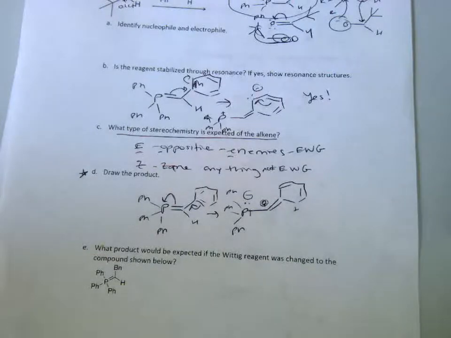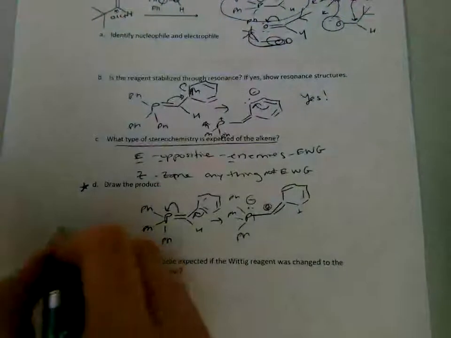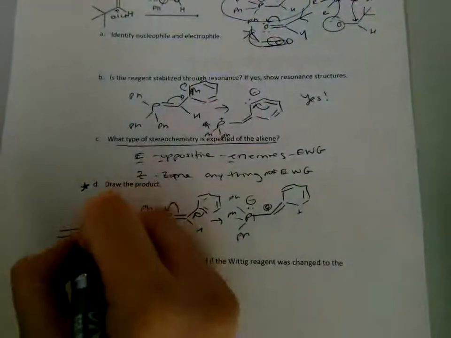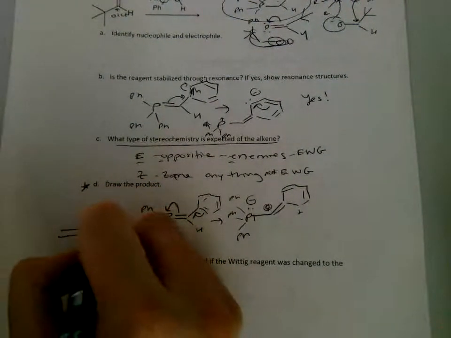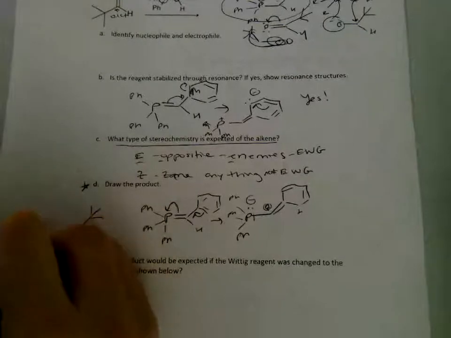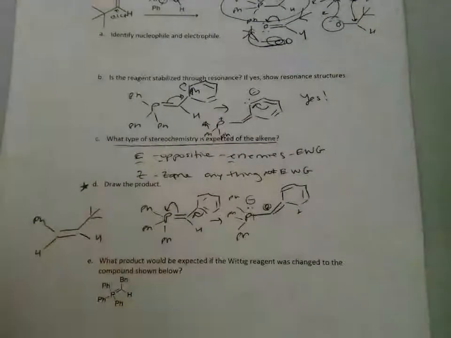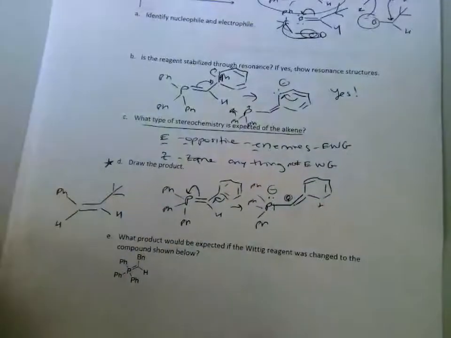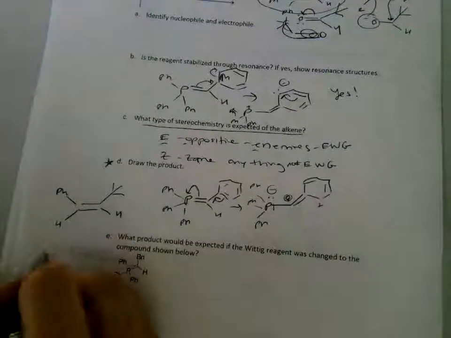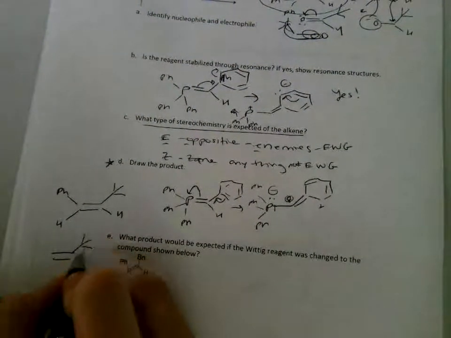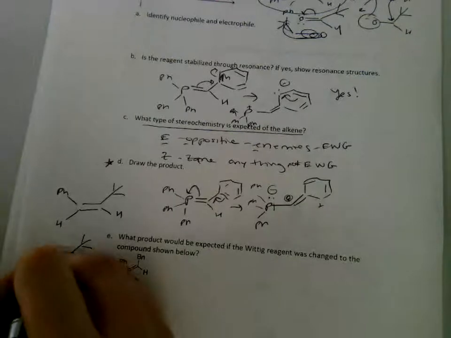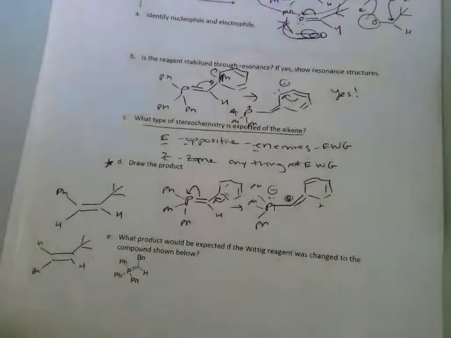I think personally I would probably think it would go the other way, but I don't know. So I don't have a firm answer on whether this would be E or Z. The product ultimately would be this on one side and a phenyl and a hydrogen on the other. It would either be Z or E. And I don't have a solid answer on that one for you, unfortunately.